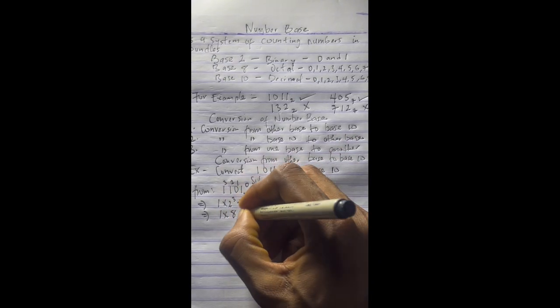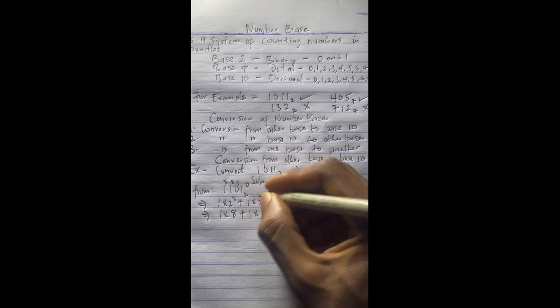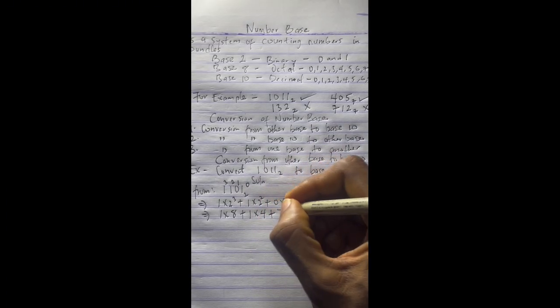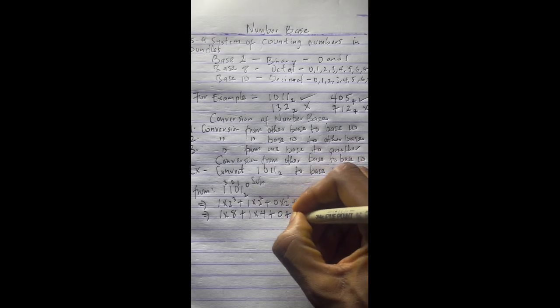4, right? 4 times 2, 8. Plus 1 times 2 raised to power 2 simply means multiply 2 by itself 2 times. 2 times 2, that is 4. Plus, when you have 0 multiplying any digit, it will give you 0. Are you with me? Good. Plus 1 times, when you have any number raised to power 0, it produces 1. So 2 raised to power 0 is giving us 1.